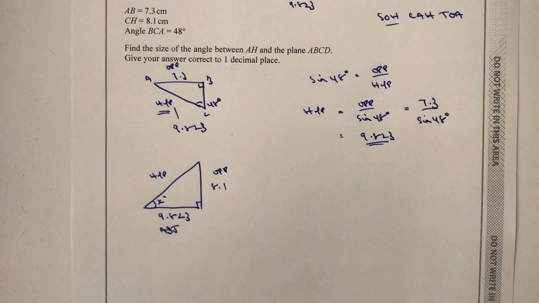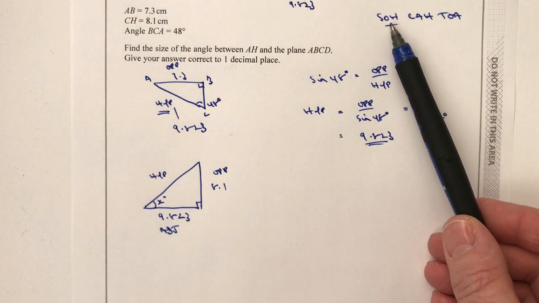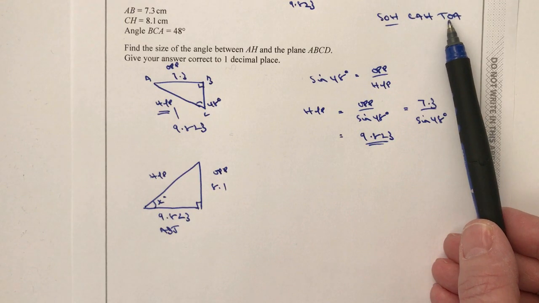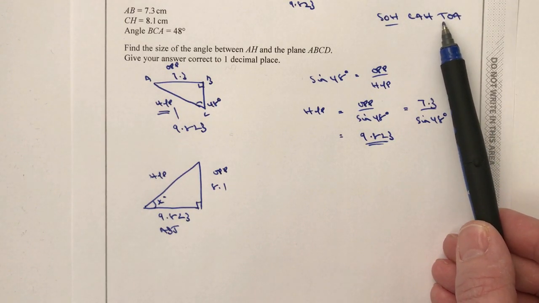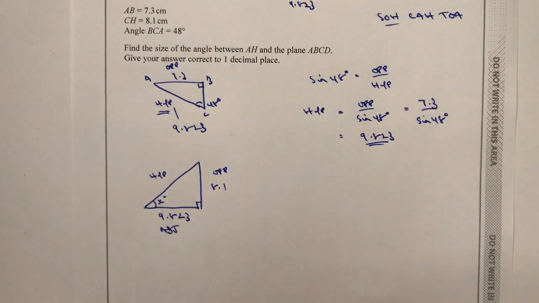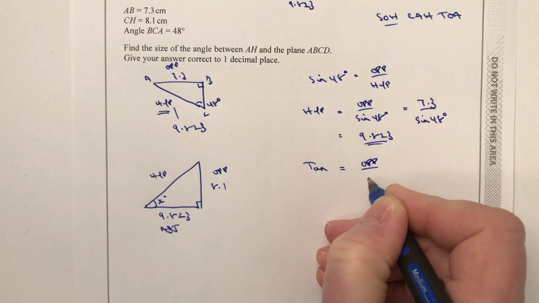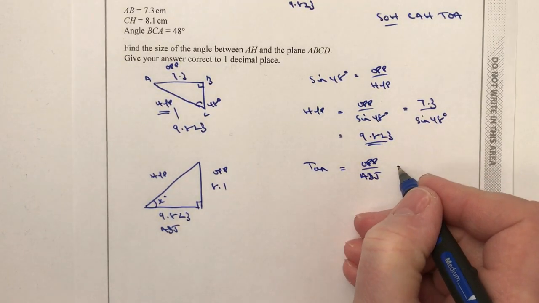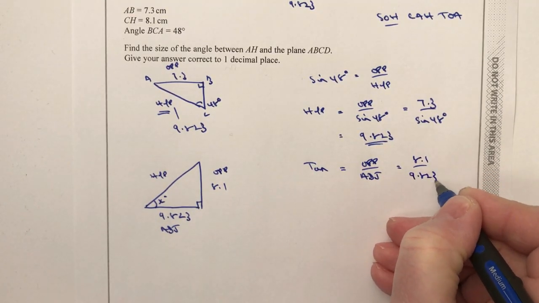So again, using my three ratios, sine, cosine and tan, I'm actually going to choose tan. The reason I'm going to do that is because I know the opposite, I know the adjacent, and I've got to work out the tan of the angle. So we can say the tangent equals the opposite over the adjacent. In this particular case that's going to be 8.1 divided by 9.823.